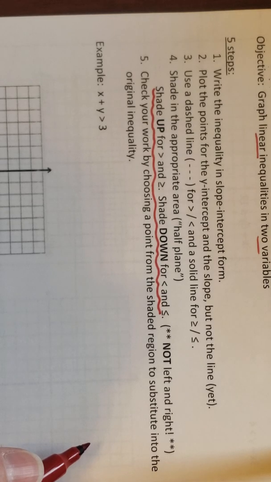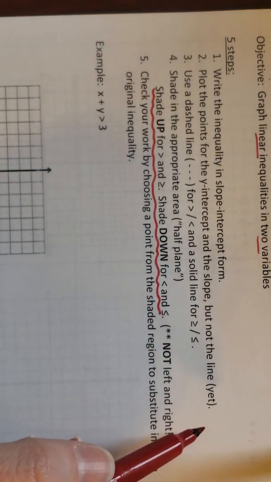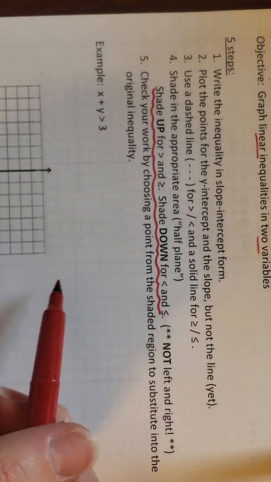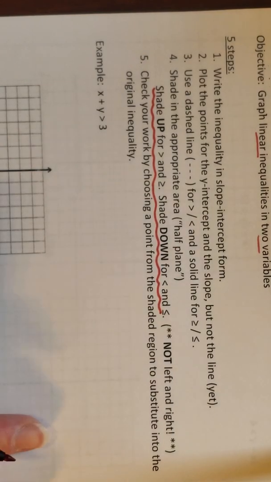Again, we're not thinking horizontally, we're thinking vertically, up and down, because y is our leading variable. So y equals mx plus b. The y value is up and down because that's the y-axis. Then we're going to check our work by choosing a point from the shaded region to substitute into our original inequality.